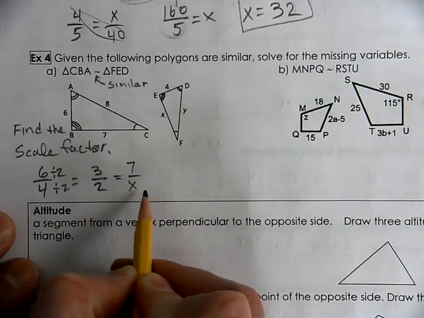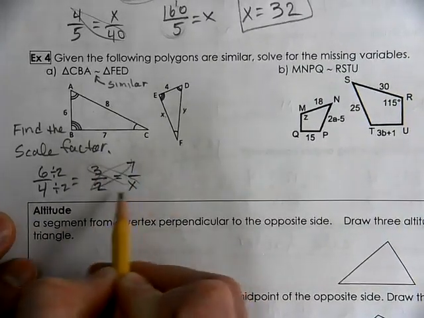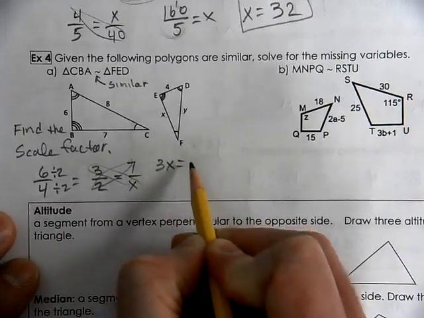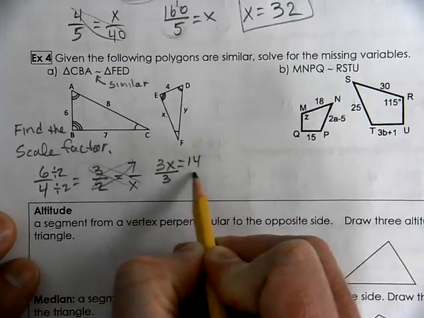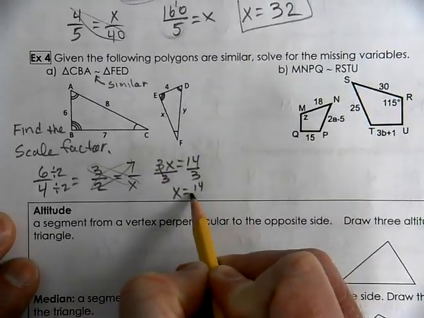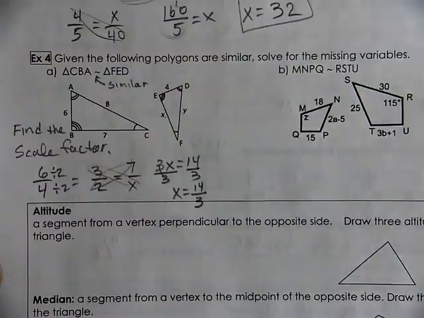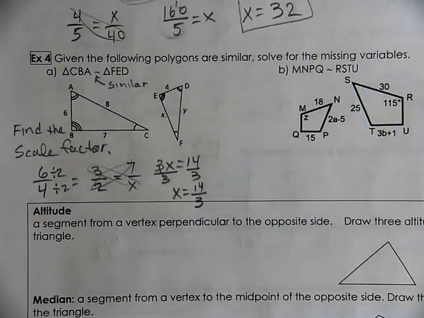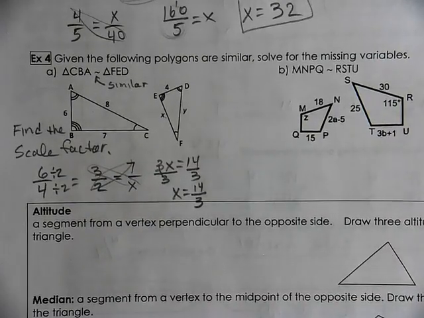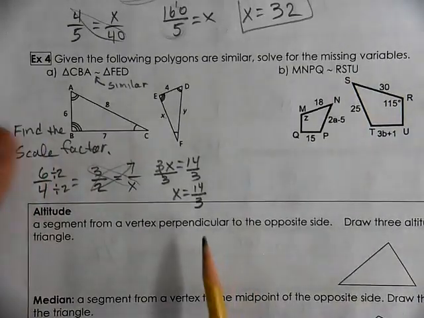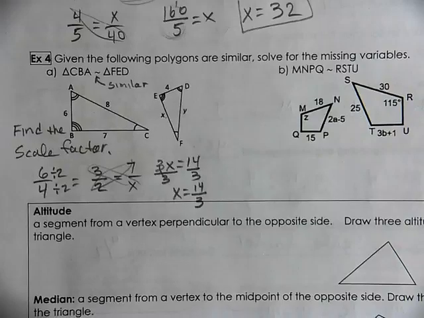Now we would need to cross multiply in both directions because your variable is on bottom. So that's 3x equals 14. Divide by 3, divide by 3. So x equals 14 thirds. You can leave it as a fraction. You could call that 4 2/3 or 4.66666. That would be fine. But 14 thirds is appropriate also.